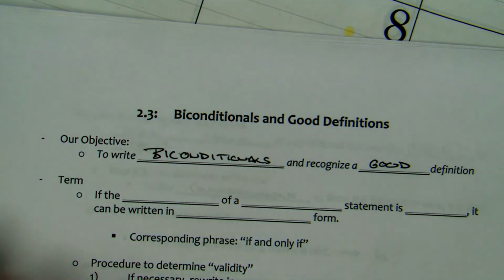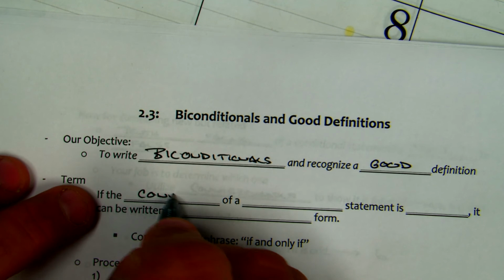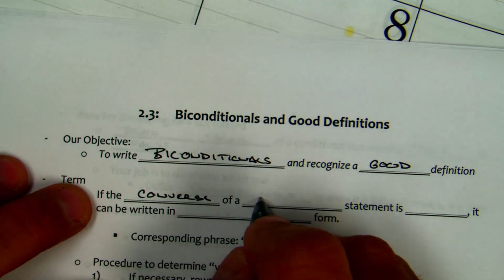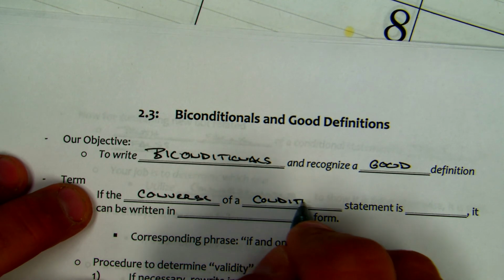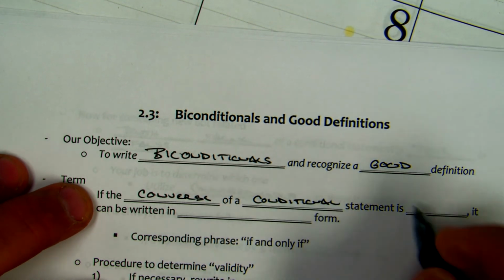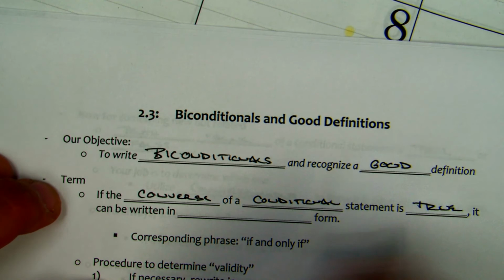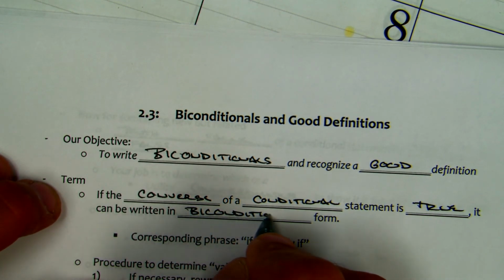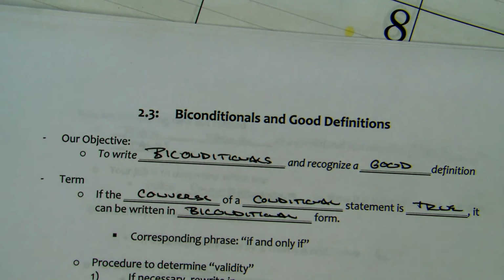So the term, if the converse of a conditional statement is true, so the ones we did in 2.2, none of them were true, it can be written in biconditional format, which means if and only if. All right? So the procedure for this is pretty straightforward.